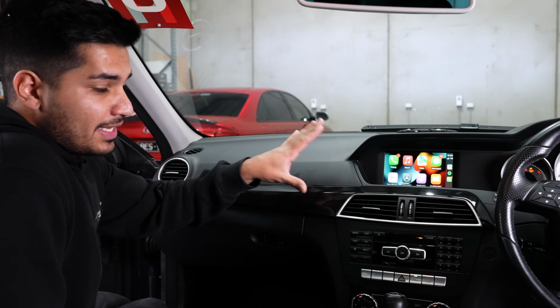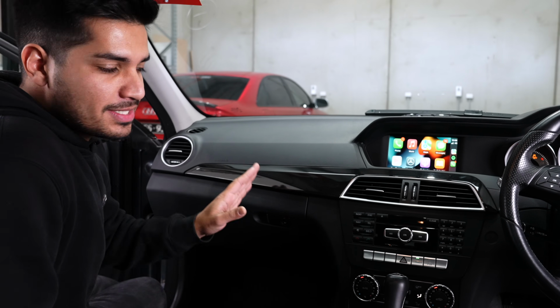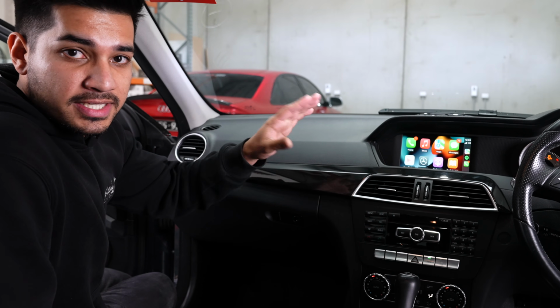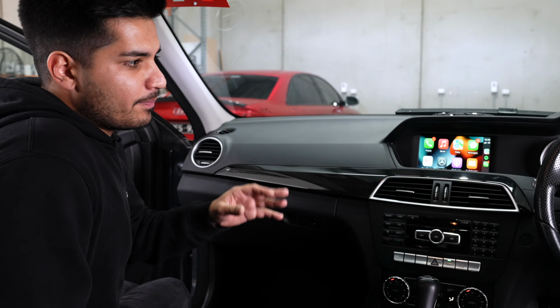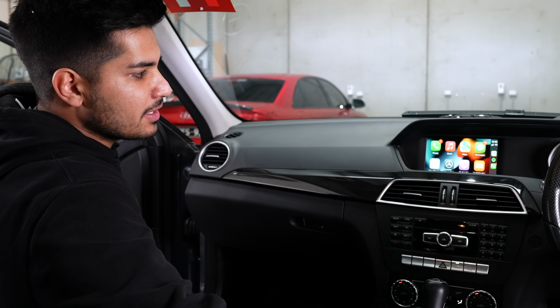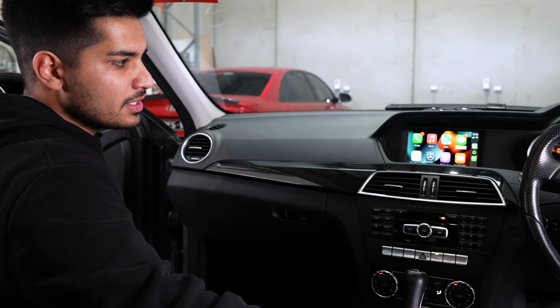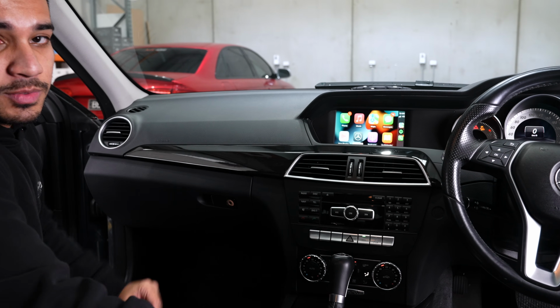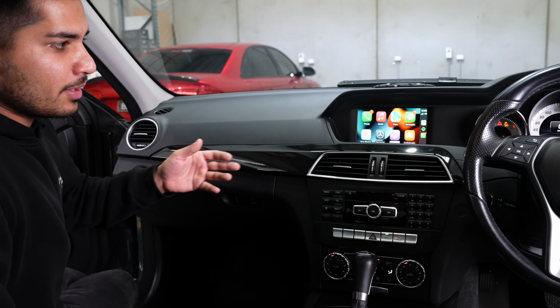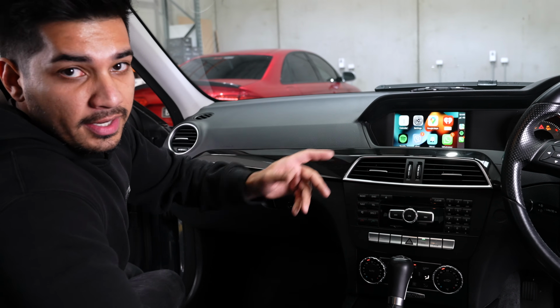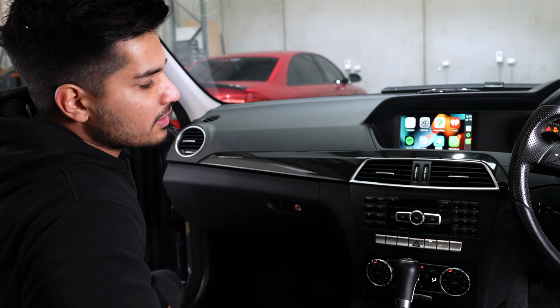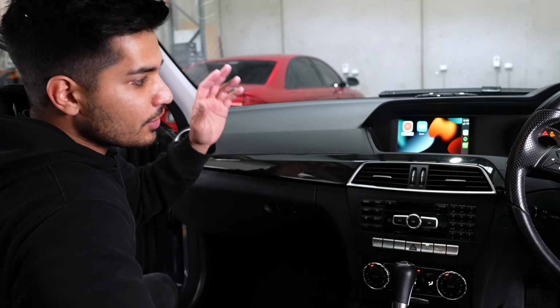That is how easily you can add CarPlay to any Mercedes. If you're not sure what NTG version you have, you can email us or drop a comment below, we'll be able to help you out. But yeah, it's pretty straightforward. As you can see here, it's all working with the original NTG controller, and it really helps bring a car like this right up to date now because you've got Apple Maps, Google Maps, Waze Maps, Spotify, all that good stuff, all working on the factory display. So that is pretty much it.